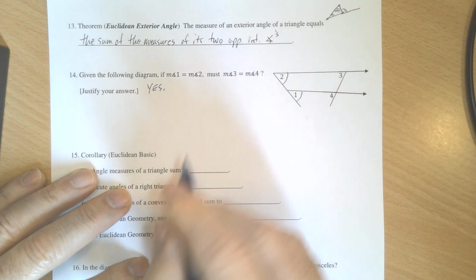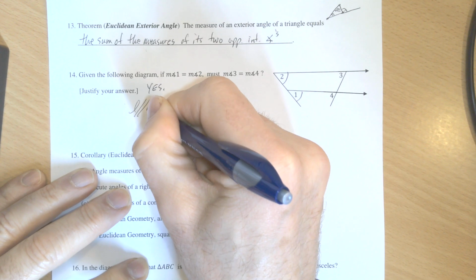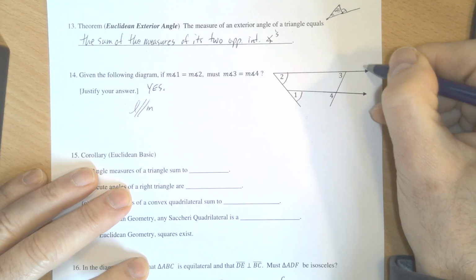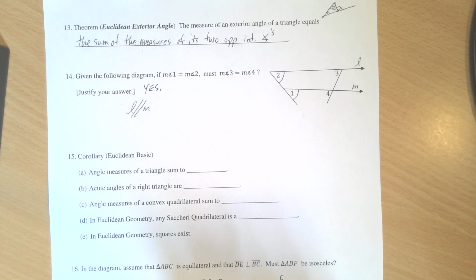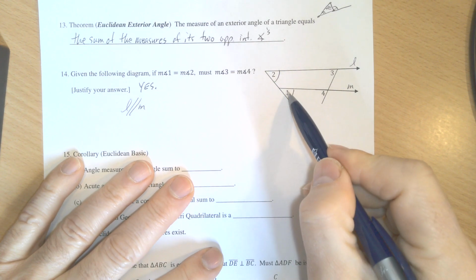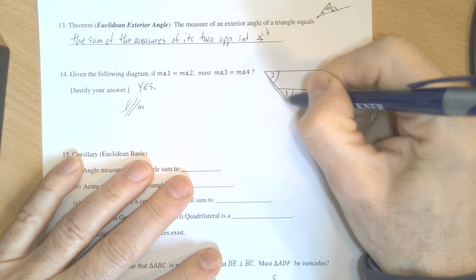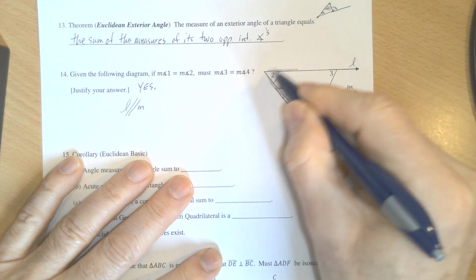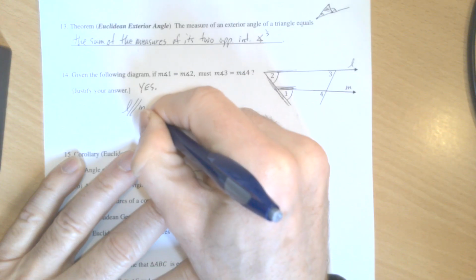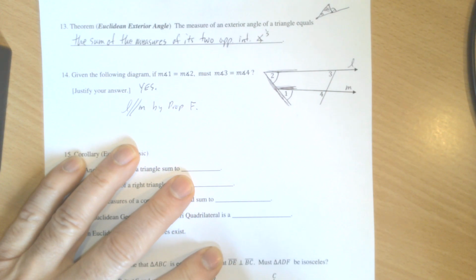Okay, so first, let me label this line L and this line M. We know that L is parallel to M. And why do we know that? Because these two angles are congruent. What property would that be? Well, let's see. If we do this, and we do this, we do that, that's property F. Remember that? L is parallel to M by property F.